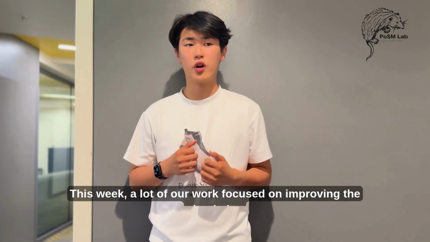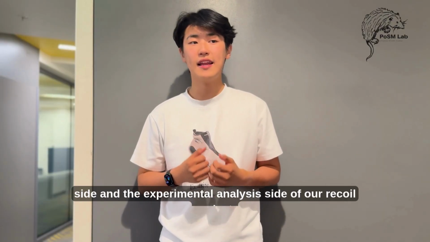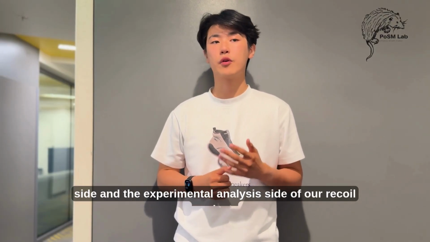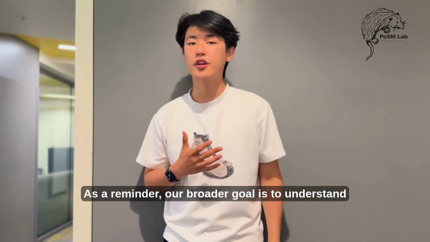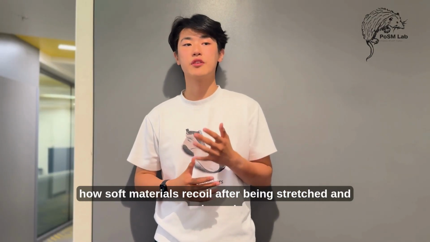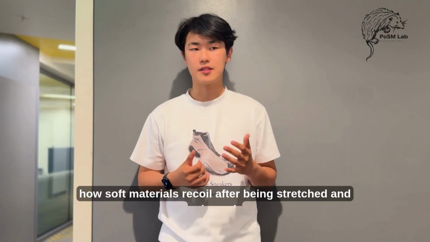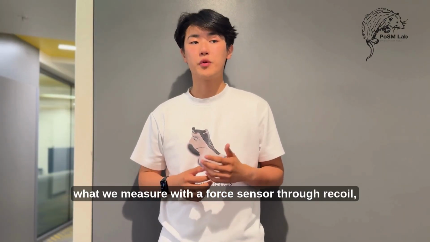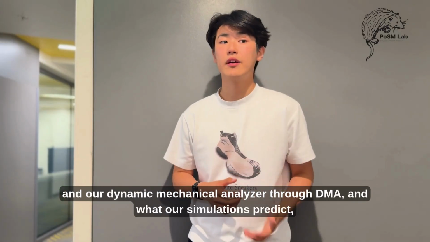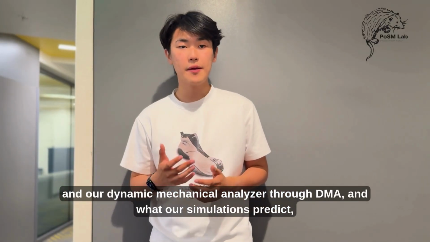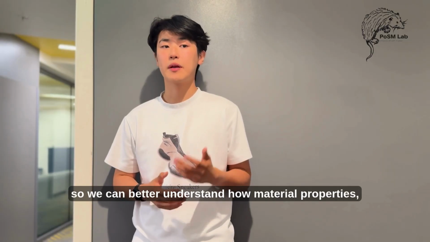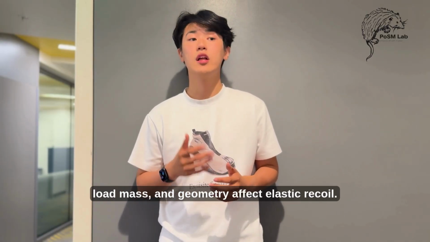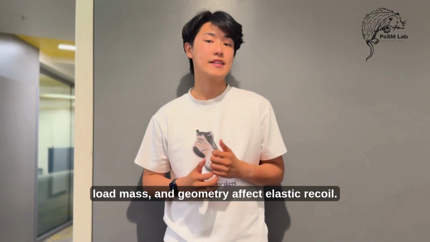This week, a lot of our work focused on improving the simulation side and the experimental analysis side of our recoil project. As a reminder, our broader goal is to understand how soft materials recoil after being stretched and released. We're trying to connect what we see in high-speed videos, what we measure with the force sensor through recoil, and our dynamic mechanical analyzer through DMA, and what our simulations predict, so we can better understand how material properties, load mass, and geometry affect elastic recoil.